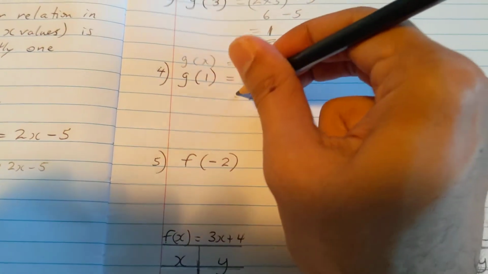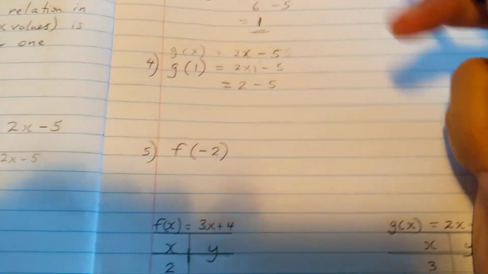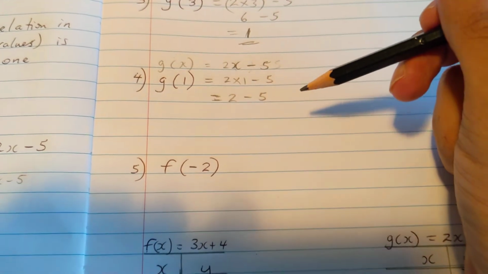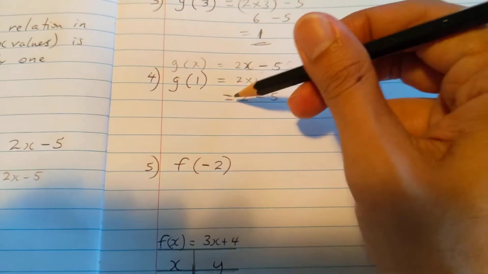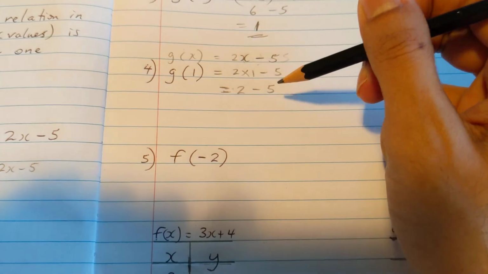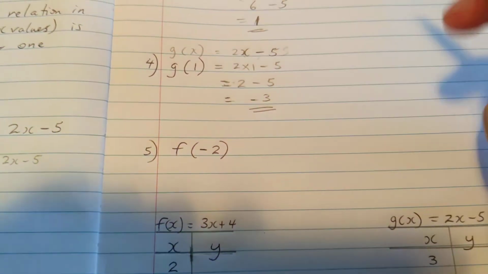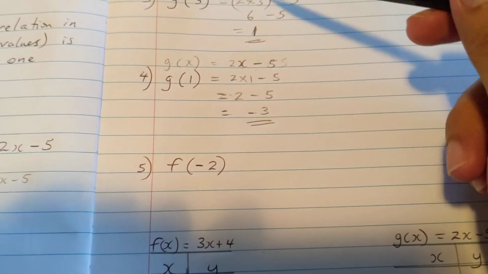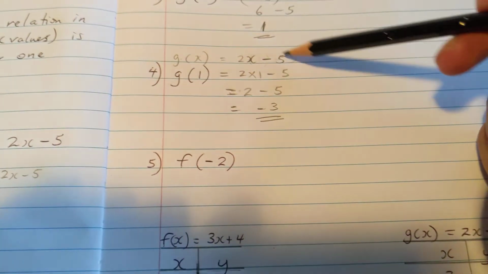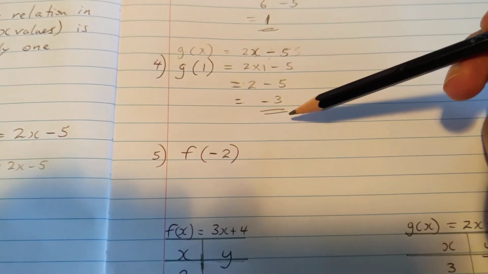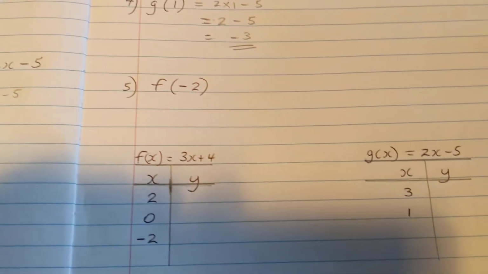2 take away 5. Now even though we would have done this before, you need to know how to deal with directed numbers. What am I going to get when 2 take away 5? I owe somebody $5 and I currently have 2, so if I pay them the $2, I'm still going to owe them $3. So even though it's simple, a lot of students make mistakes once the signs start to change, and you're going to have situations like this. But that's my answer. 2 take away 5 is going to give me minus 3, and if you have your calculator to use, the calculator might make it simpler as well. Let me look at the next one.